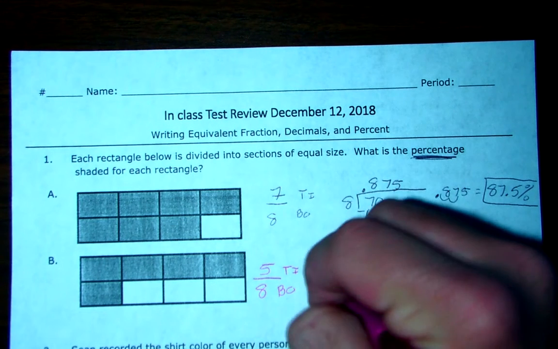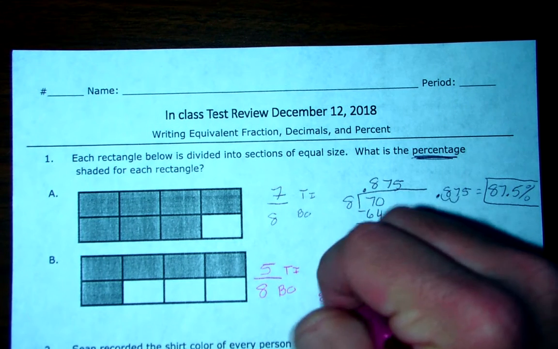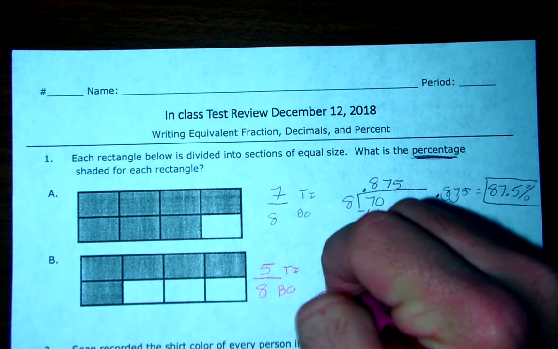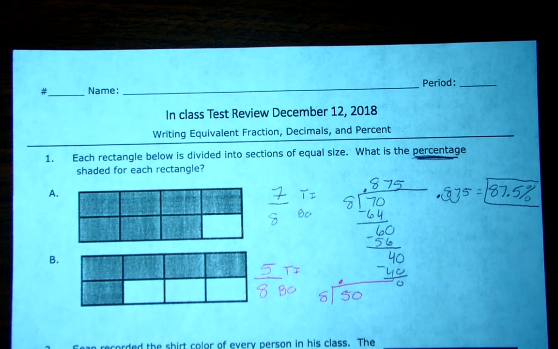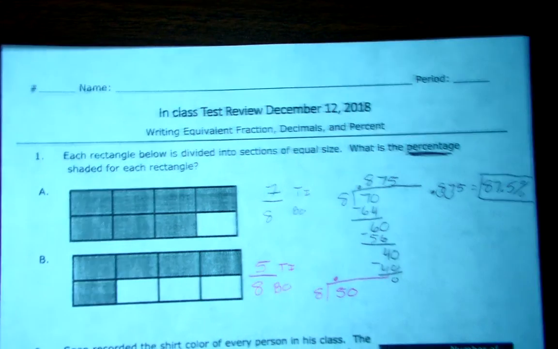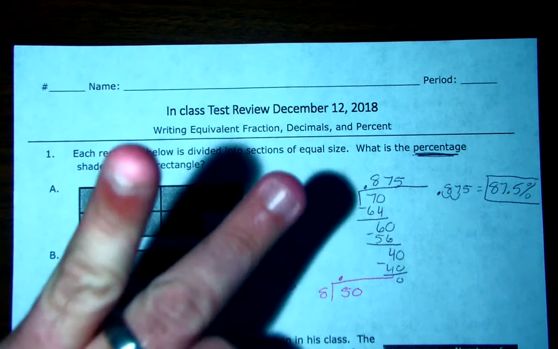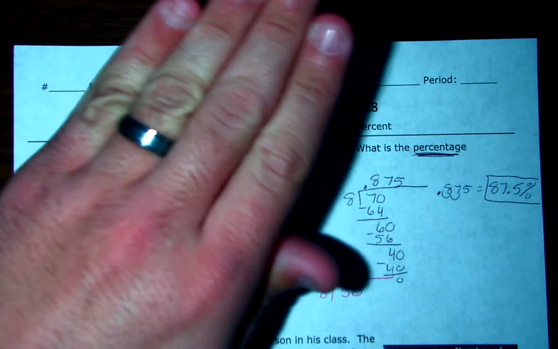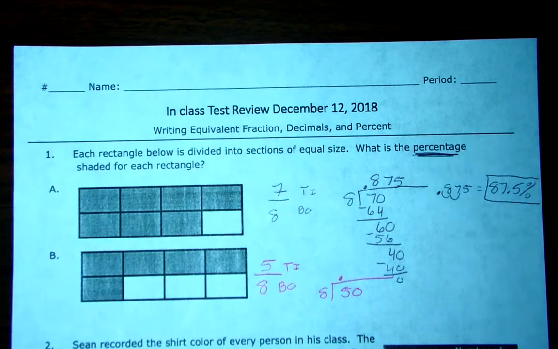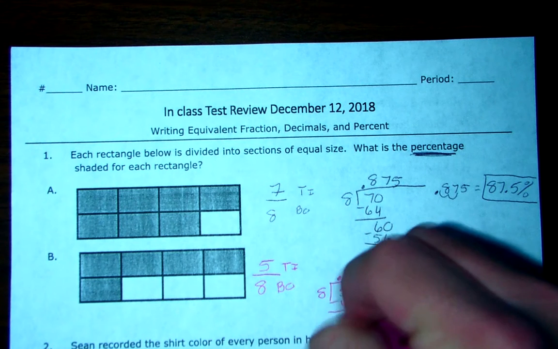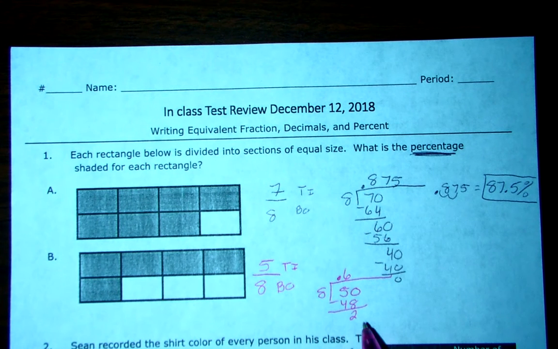So let's see here. Can 8 go into 5? No, it cannot, so add your decimal up top, add a 0. How many times can 8 go into 50? Well, let's see here. 8, 16, 24, 32, 40, 48. Goes in there 6 times. You have a remainder of 2.